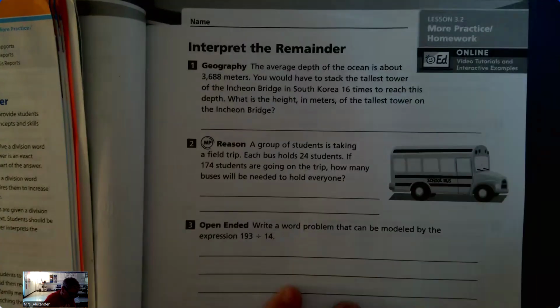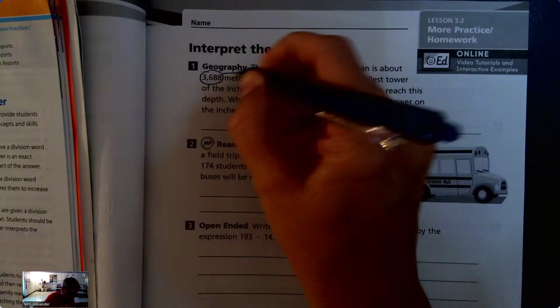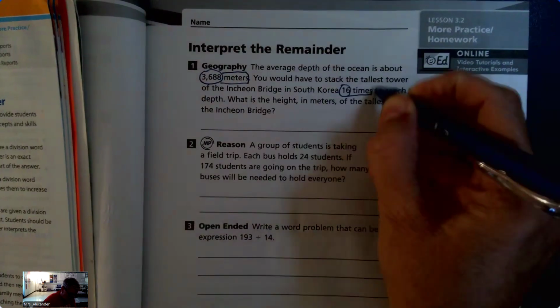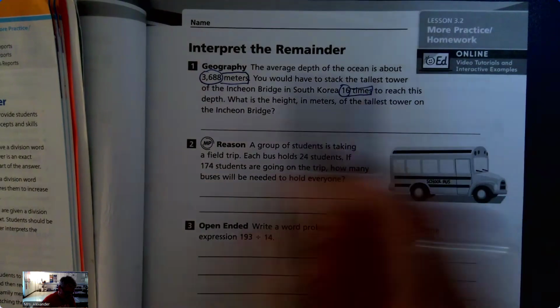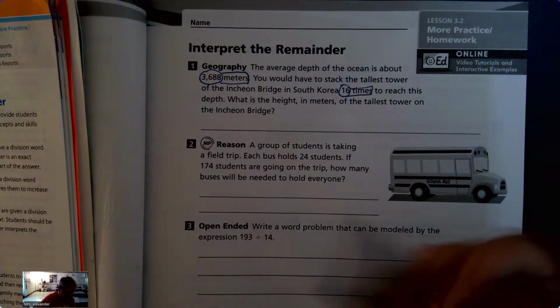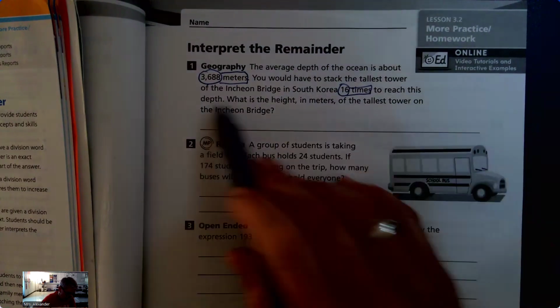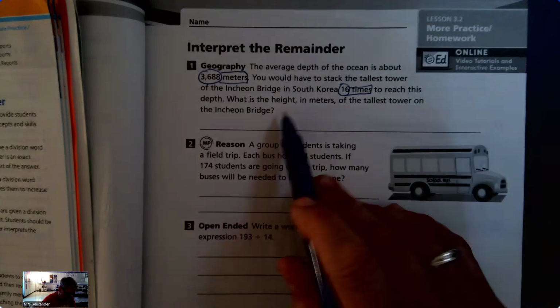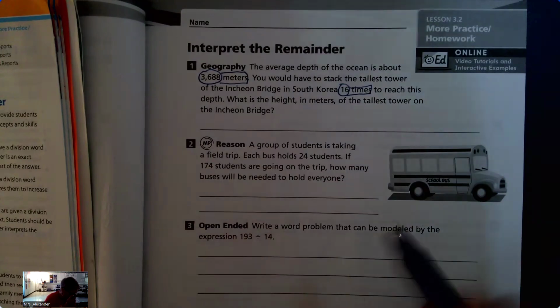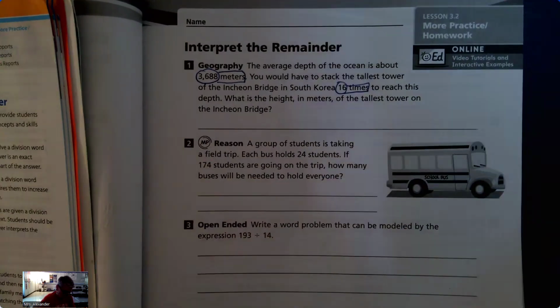Now, I did not go through and circle or do anything with my important information, but I'm going to do that now. It says that the ocean is about 3,688 meters. That was how deep. If we're going to be stacking these towers to reach that depth, we need to find out what is the height of the tallest tower on the Incheon Bridge. So we're going to take 3,688 and divide it by 16.